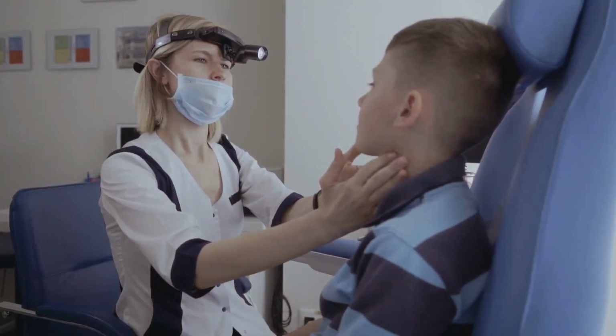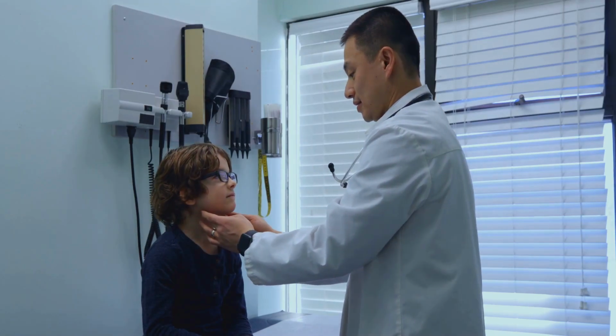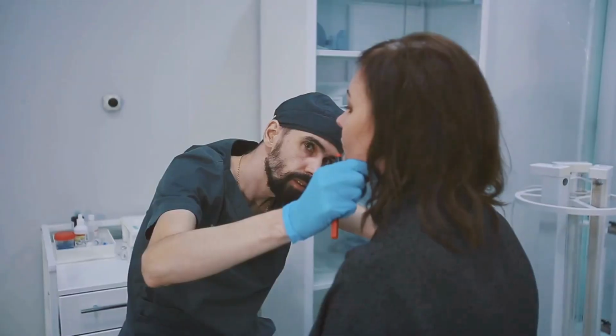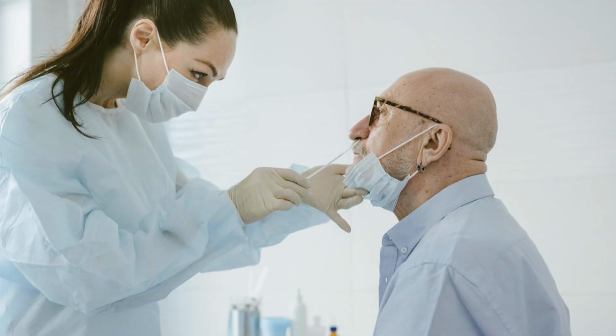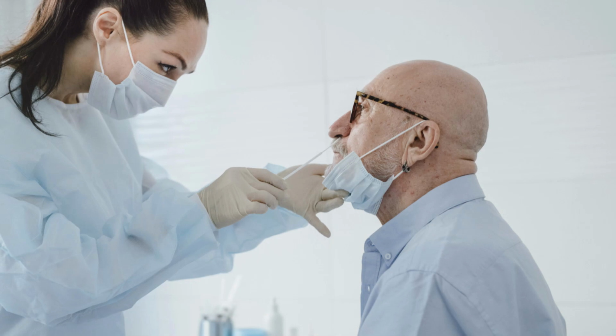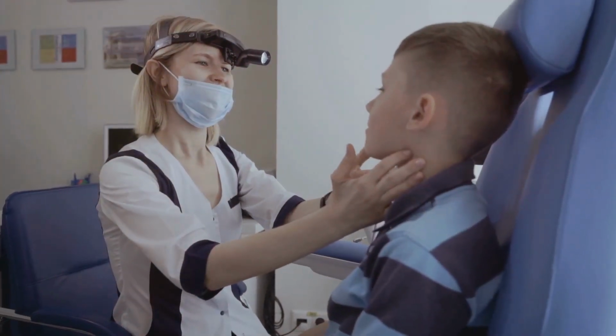Section 4. Seeking diagnosis: throat culture and rapid tests. If you suspect you or your child may have strep throat, it's important to see a doctor for diagnosis and treatment. A doctor will begin by examining the throat for signs of infection, such as redness, swelling, and white patches. To confirm the diagnosis, a throat culture is often performed.